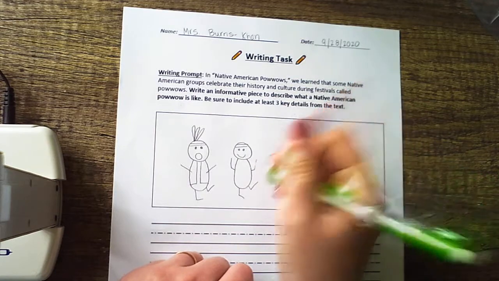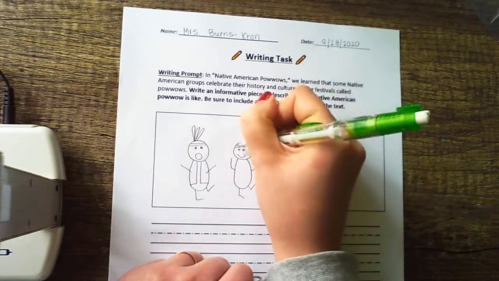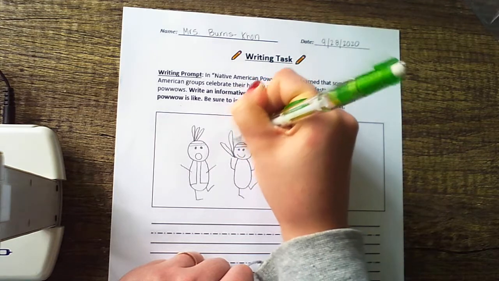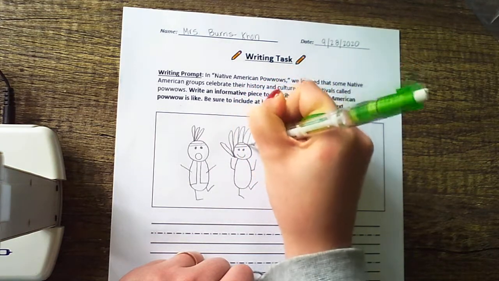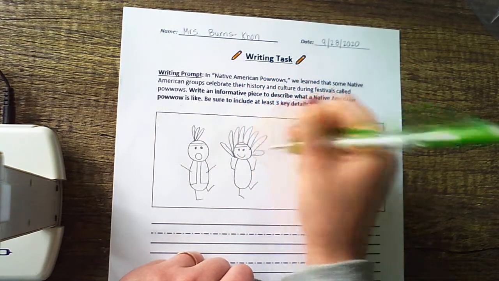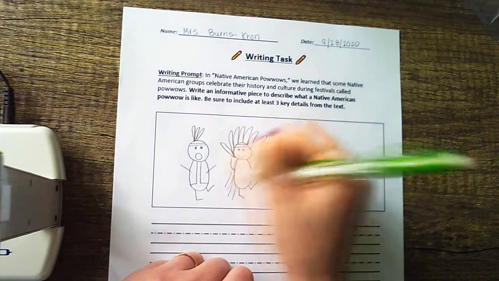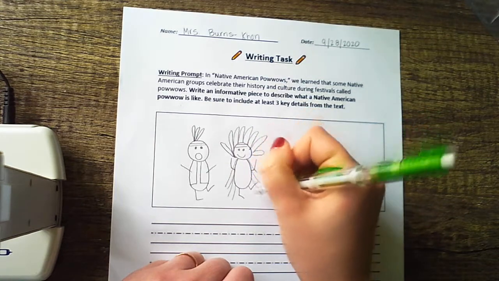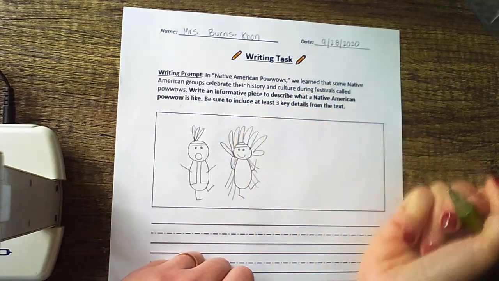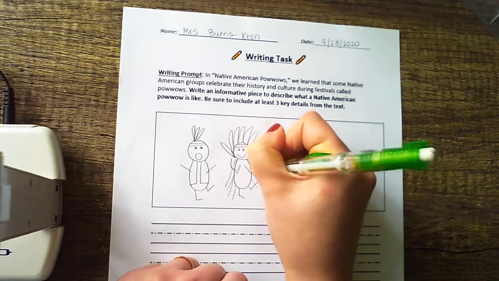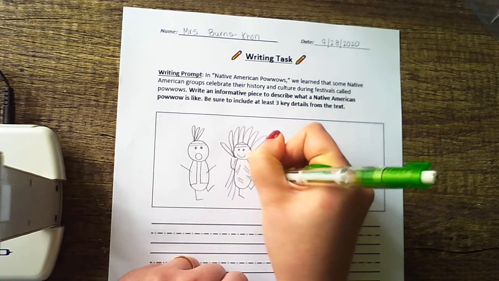with lots of feathers and then some ribbons hanging down, because in the text we saw pictures, and in those pictures some of the women were wearing lots and lots of ribbons hanging off their dress. So here's the ribbons. I can go back later and add more detail and make these ribbons colorful. Right now I'm just doing a quick sketch. Okay, and then maybe her dress has some designs on it.